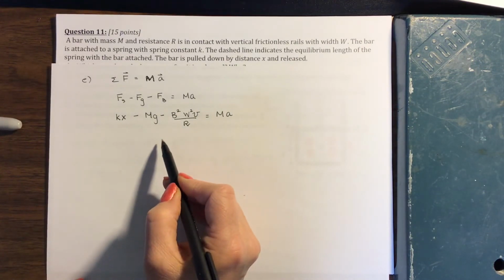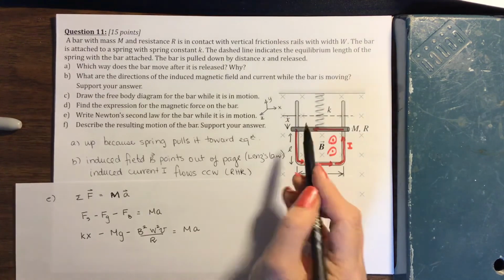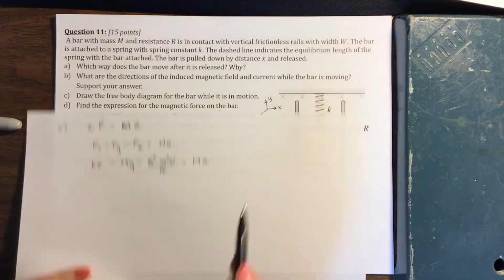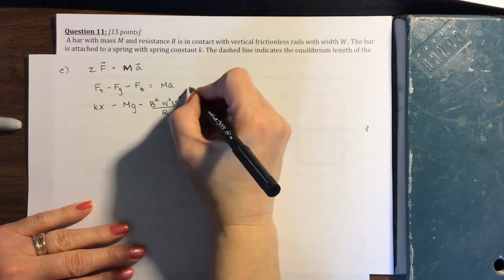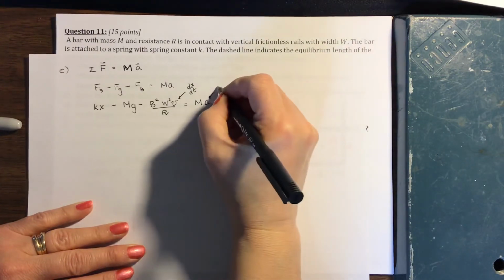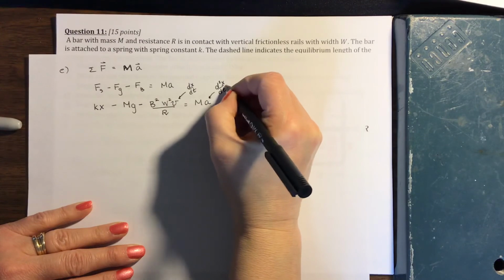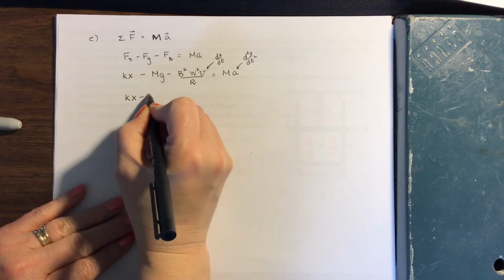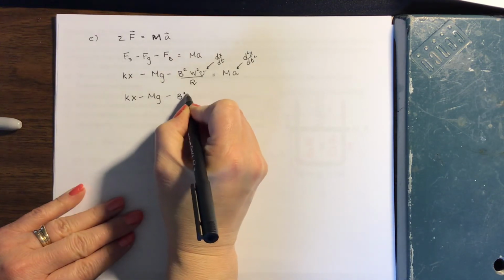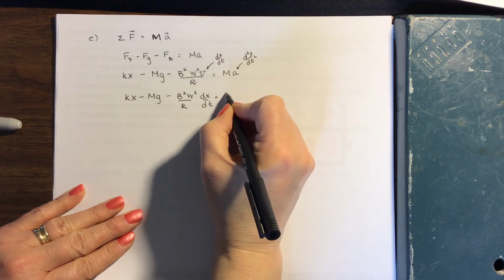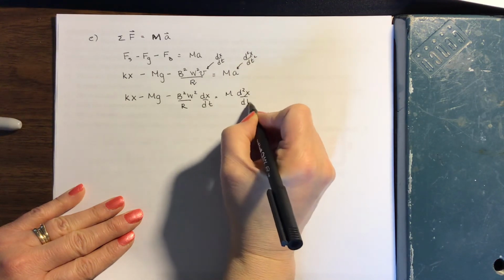Maybe we could stop here, but let's take it a little bit further. V is how fast this little expression x is changing. So v is the change in position over the change in time. So dx dt or dl dt, it's really the same thing. So for v right here, that's equal to dx by dt. Acceleration is the derivative of velocity, or the second derivative of position. Let's put all these things together. So k times x minus m times g minus b squared w squared over r dx by dt equals m times the second derivative of x with respect to time.